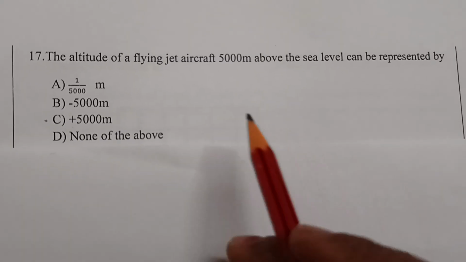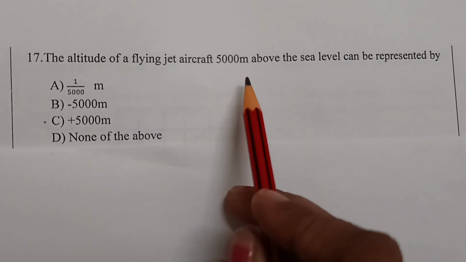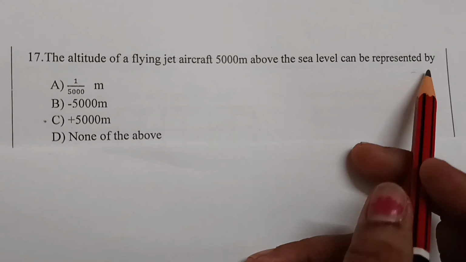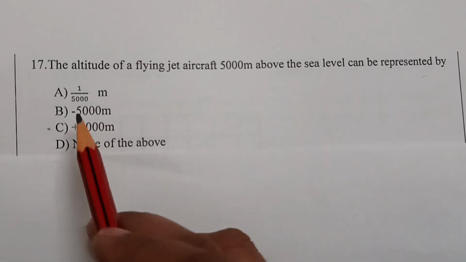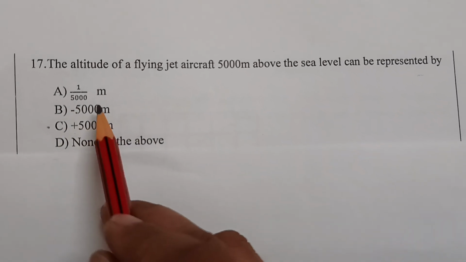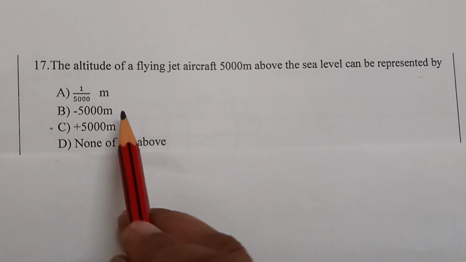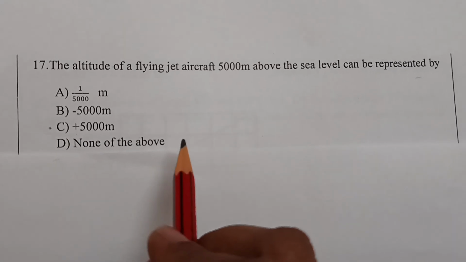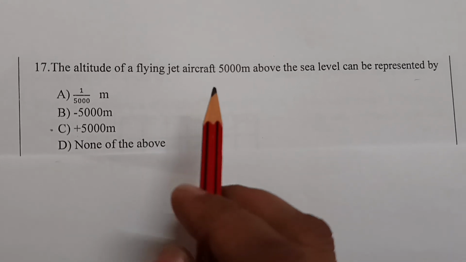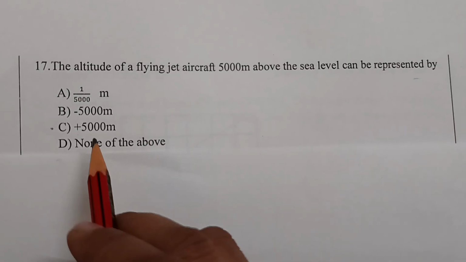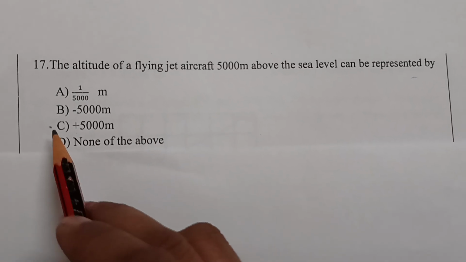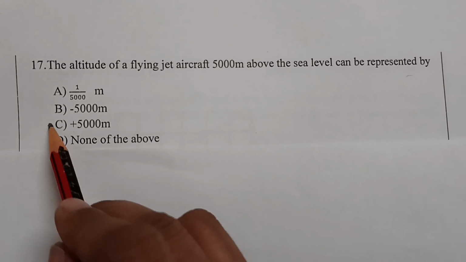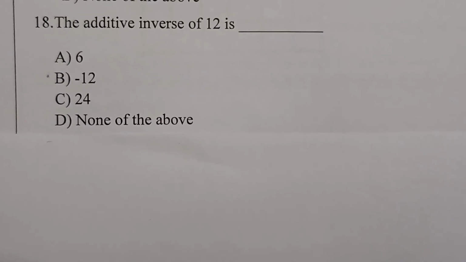Question number 17. The altitude of a flying jet aircraft 5000 meter above the sea level can be represented by dash. Options are A, 1 upon 5000 meter, B, minus 5000 meter, C, plus 5000 meter, and D none of the above. Since the aircraft is 5000 meter above the sea level, the correct option is option C, plus 5000 meter.